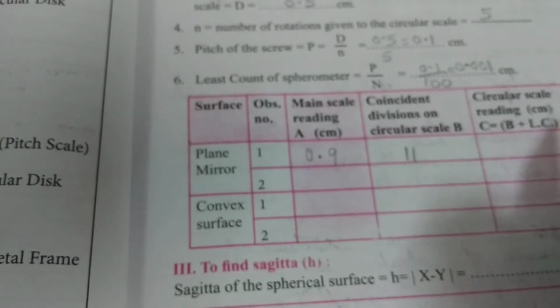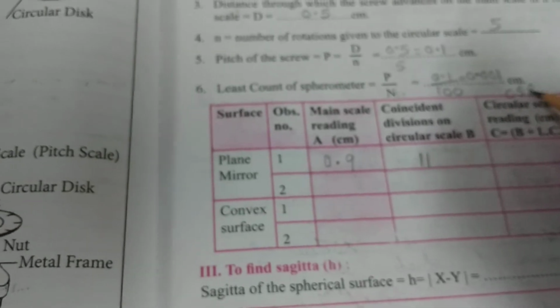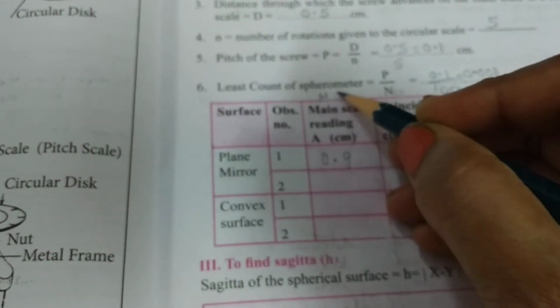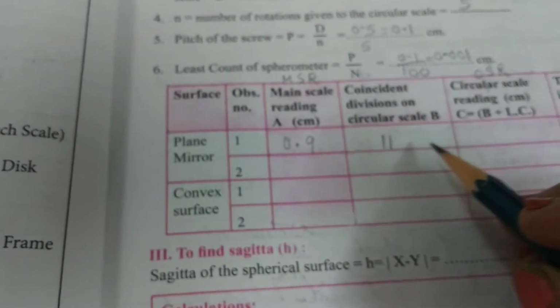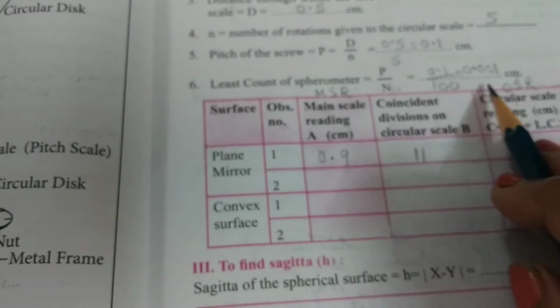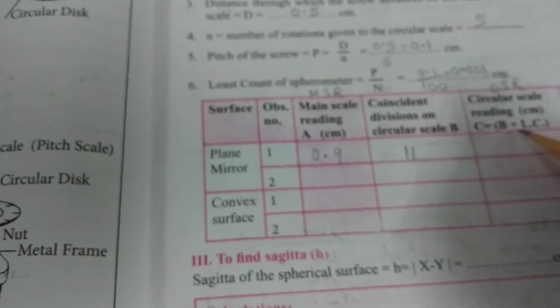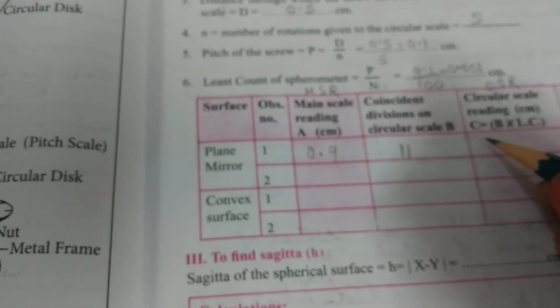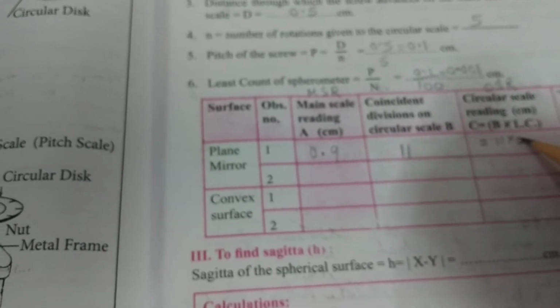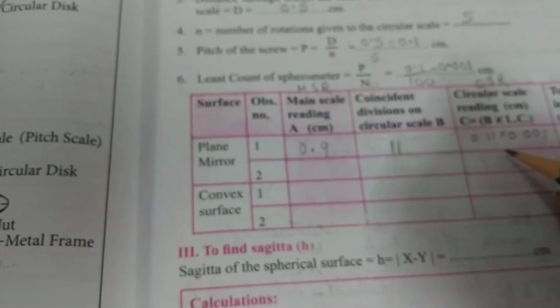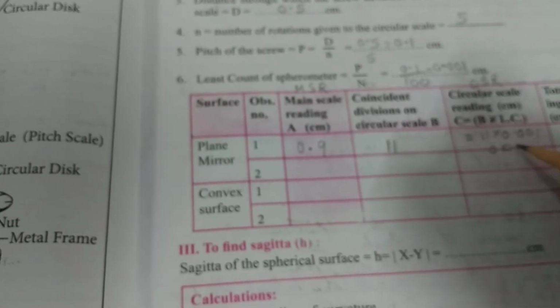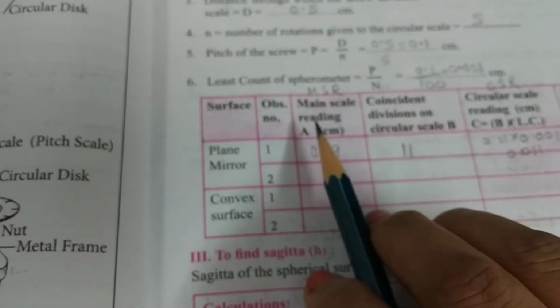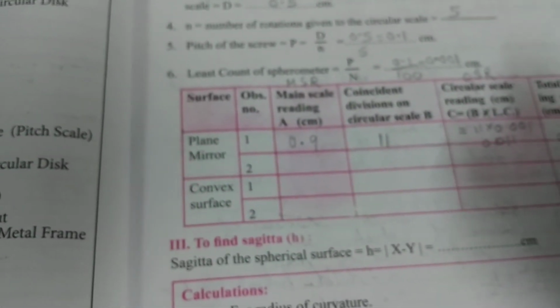This is the CSR, similar to your micrometer screw gauge. This is the MSR. So the circular scale reading is 11 into 0.001, which is the least count. That is equal to 0.011. The total reading is MSR plus CSR, so that is 0.911.